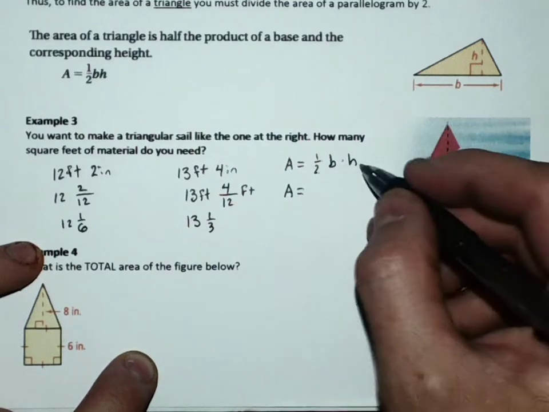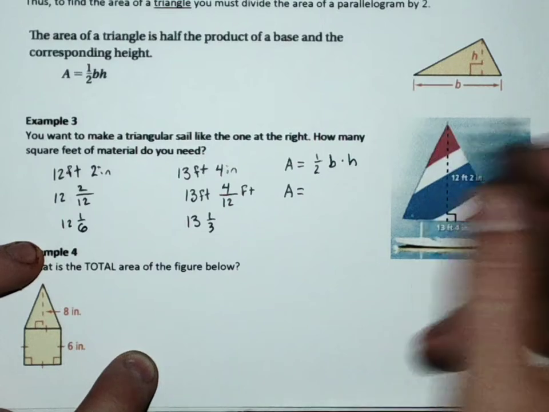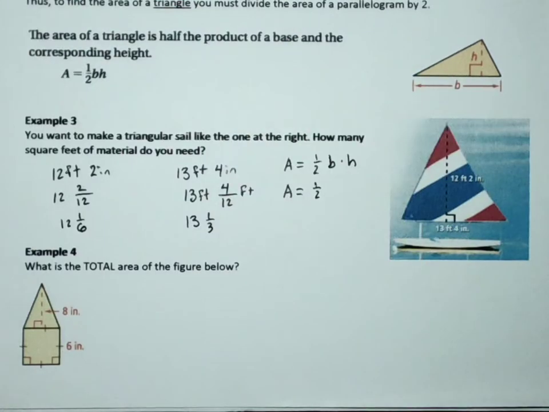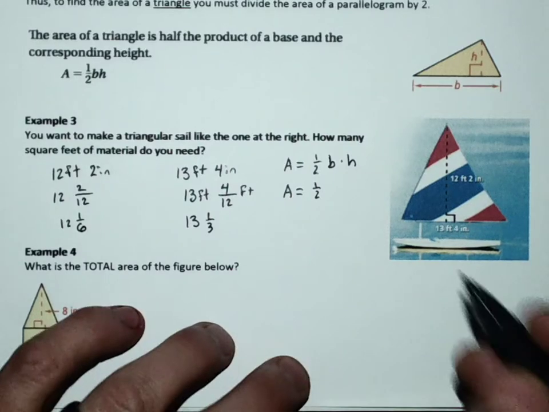We just said that our height is 73/6. And our base would be 13 and 1/3. Make that into a fraction. 13 and 1/3 is 13.333 repeating, but as a fraction, that is 40/3.